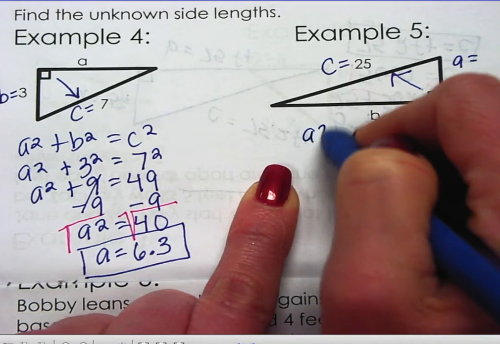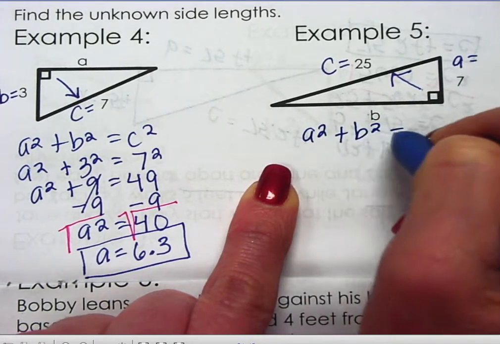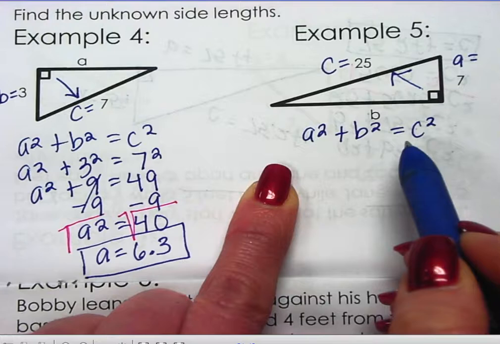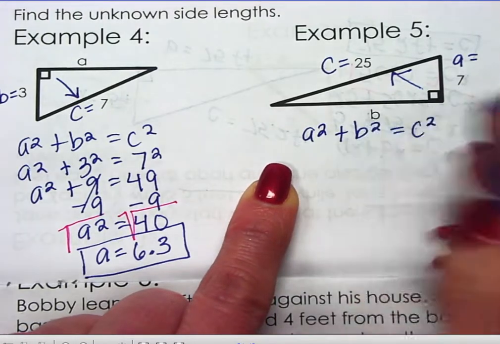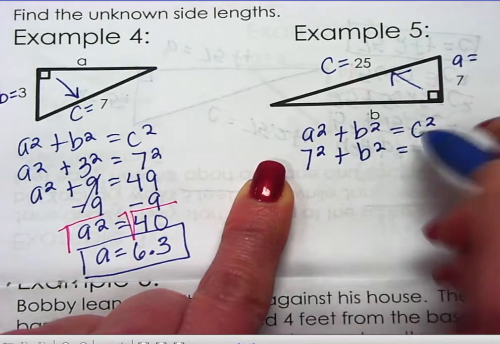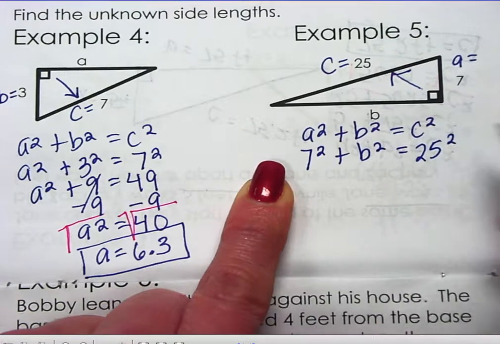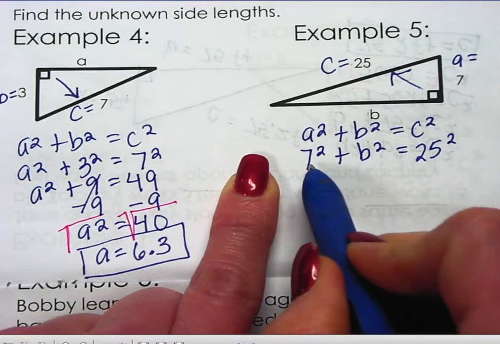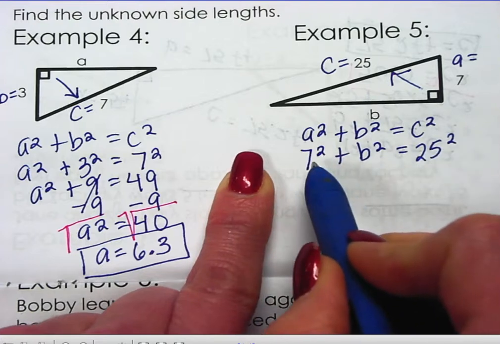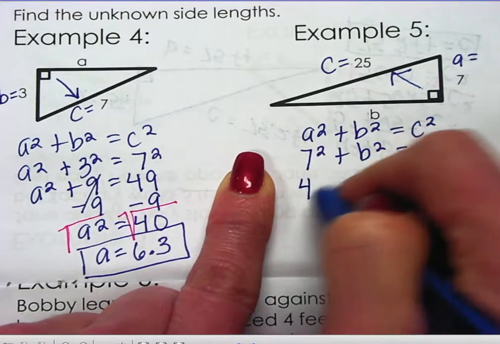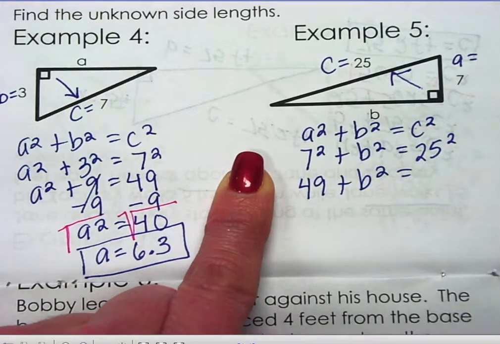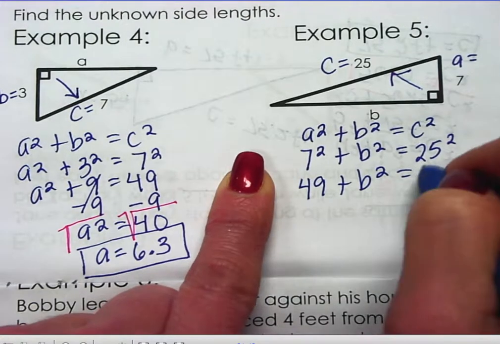And our theorem is A squared plus B squared equals C squared. I do need you guys to write that down each time just to make sure you're doing everything correctly. A squared is 7 squared, B squared is unknown, and C squared is 25 squared. So I'm going to simplify here anything that I can, evaluate my exponents. 7 squared is 49 plus B squared, and then 25 squared I believe is 625.